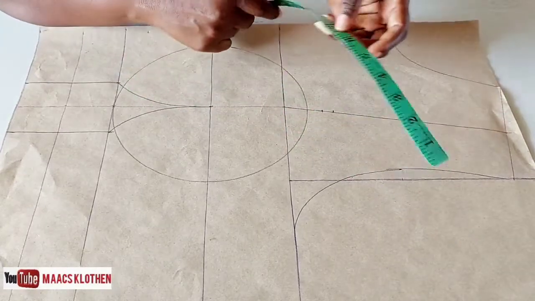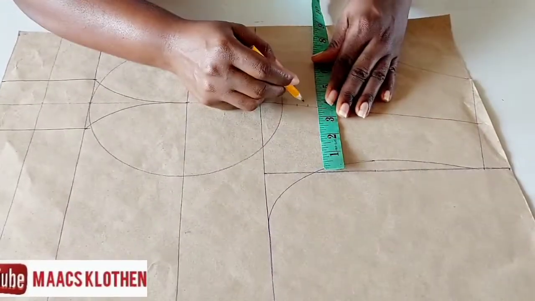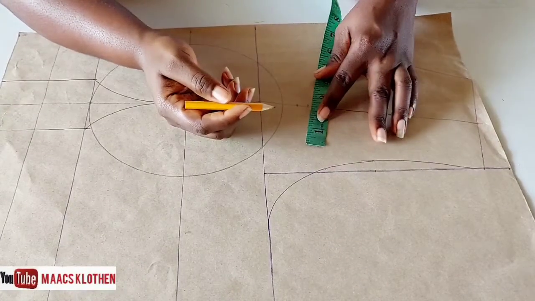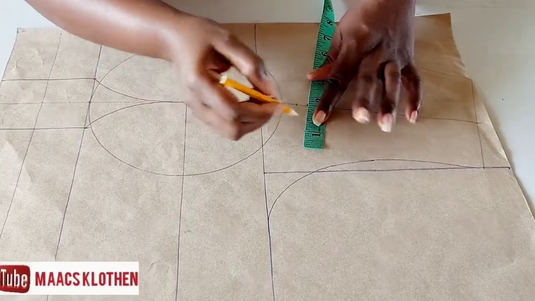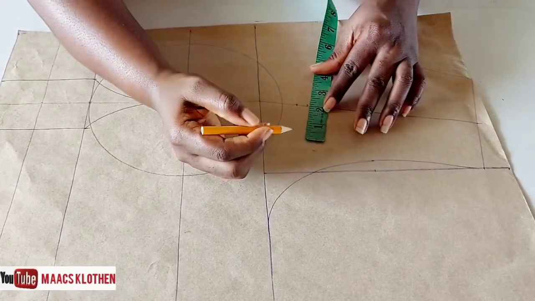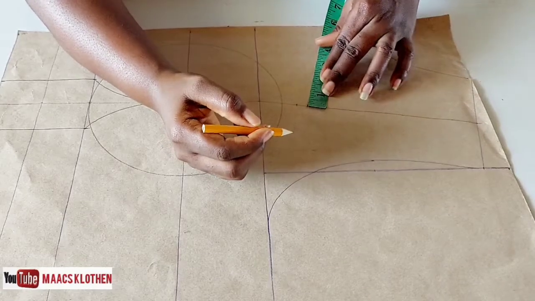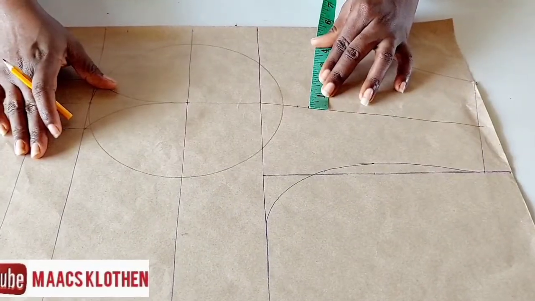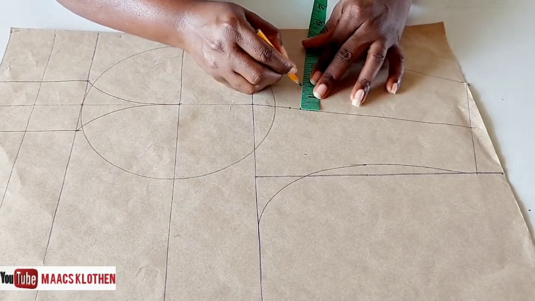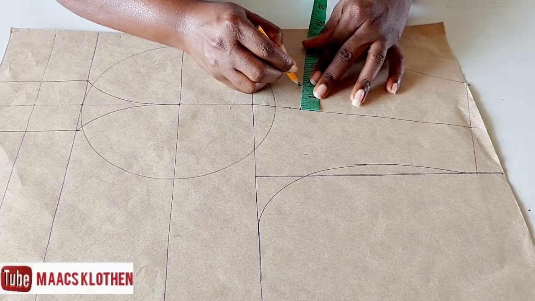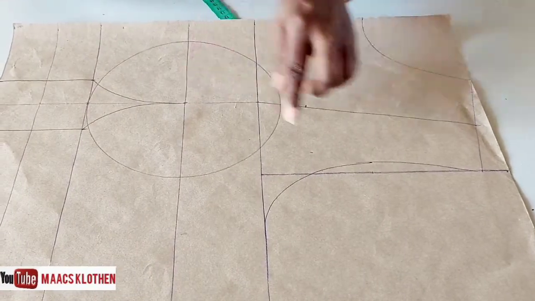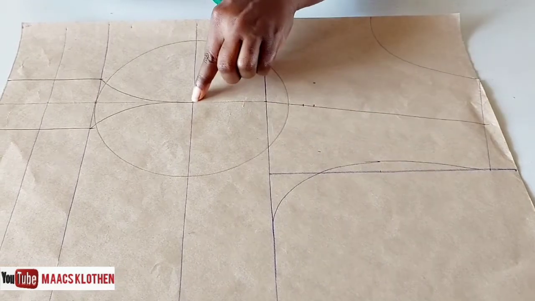Okay, so I will come to this 1 inch I have here, and then place my 2.5 here. Do you get it? My 2.5 here, and then I'll place my 1.5 also here. Then I'll place my 1.5 also here. I'm going to join this point to this, and then join this point also to the bust point.